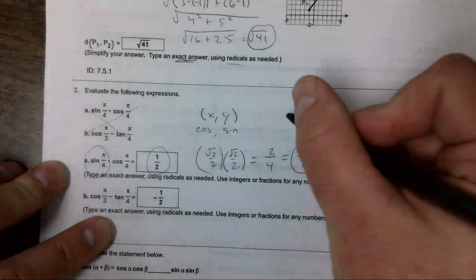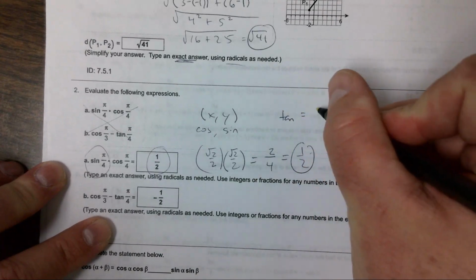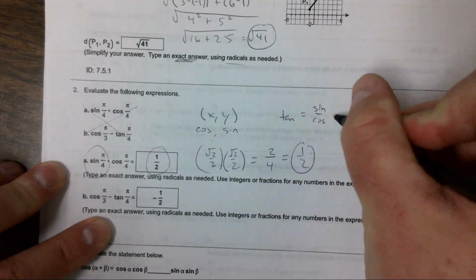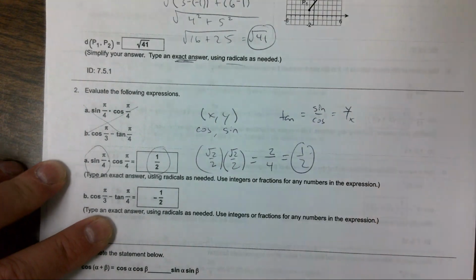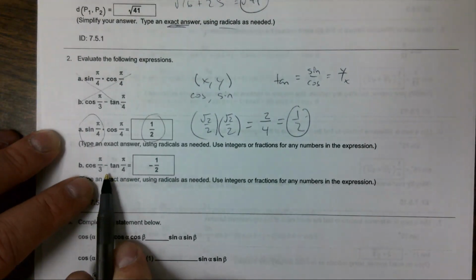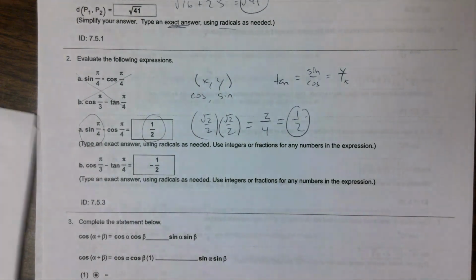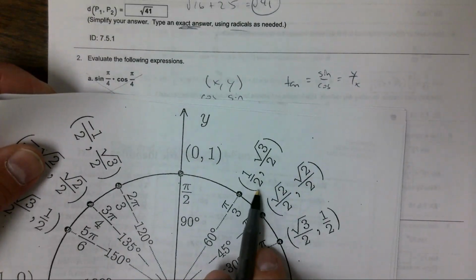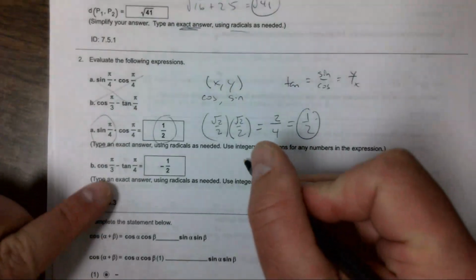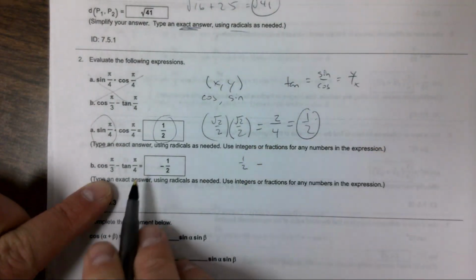Now also remember, if you have tan, that'd be like sine over cosine, which is like y over x. So for this one, for pi thirds, for cosine, that's going to be 1/2. So we put a half minus.